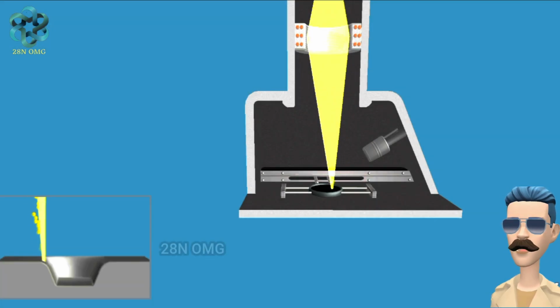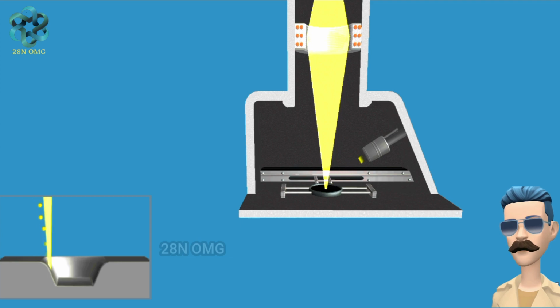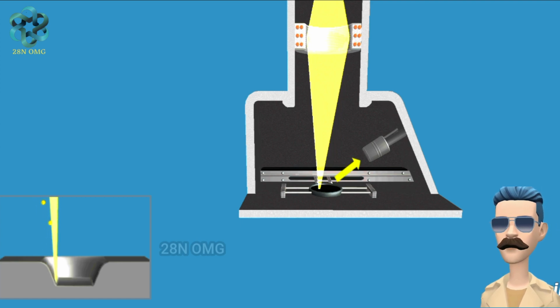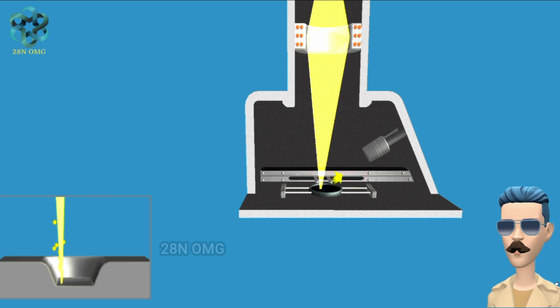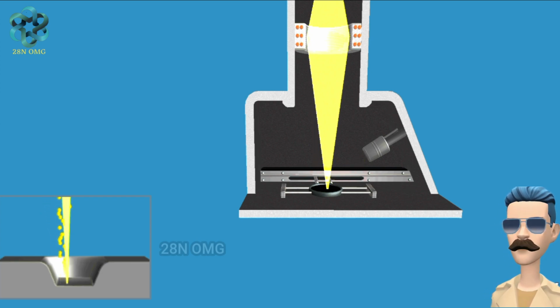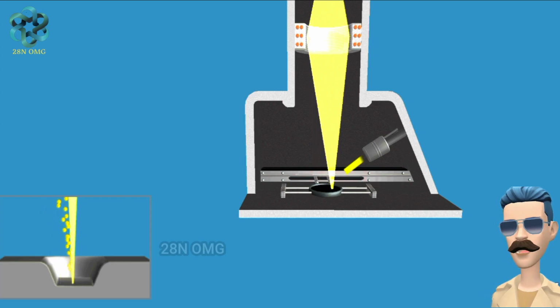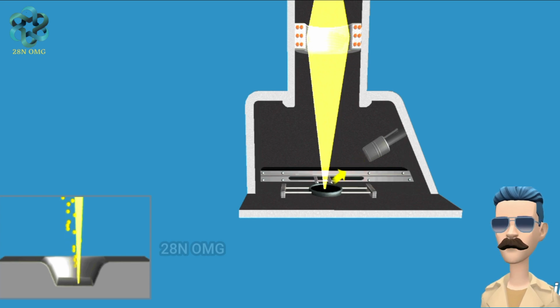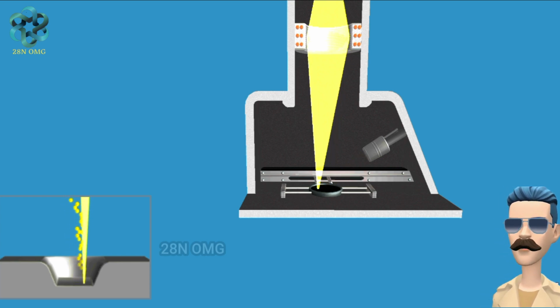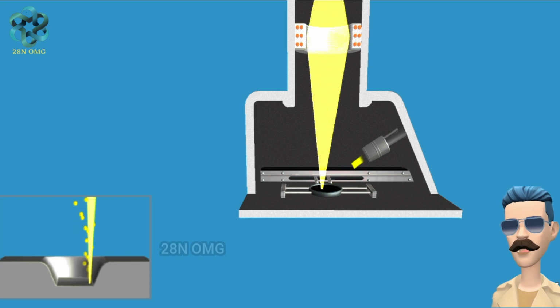Scanning electron microscopes create 3D images of the surface of the samples. The electron beam scans the surface of the sample via the deflection coil. The electrons reaching the surface may be reflected or may cause the emission of secondary electrons.